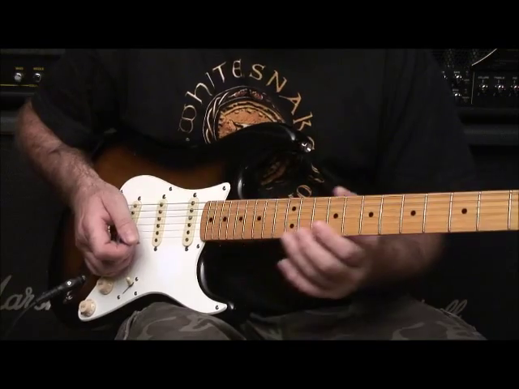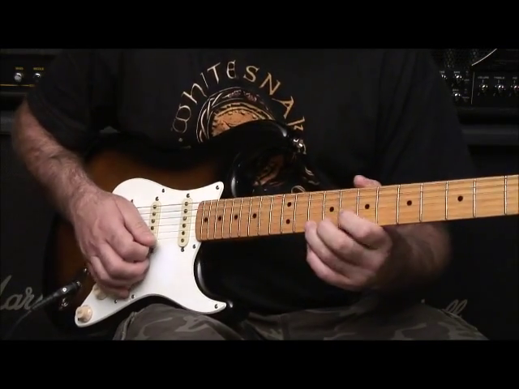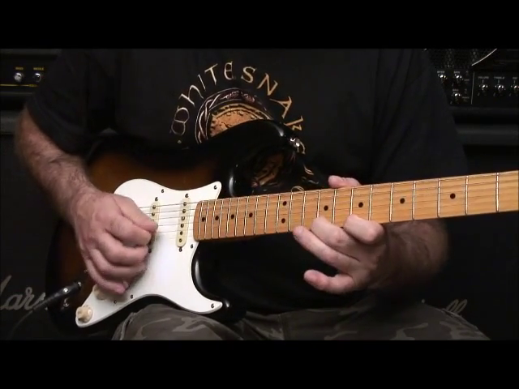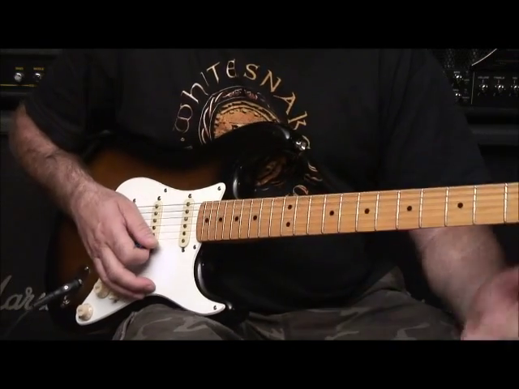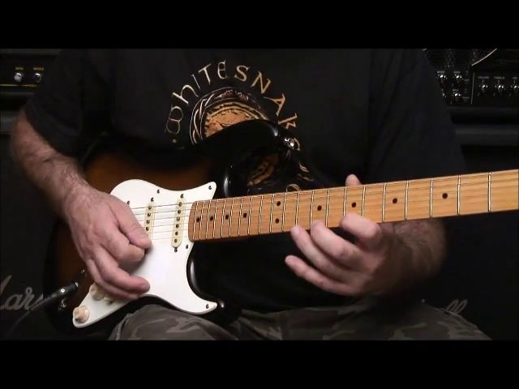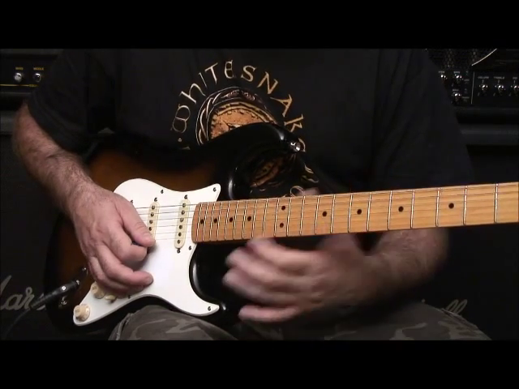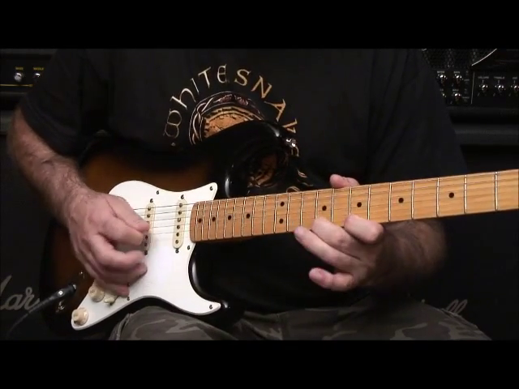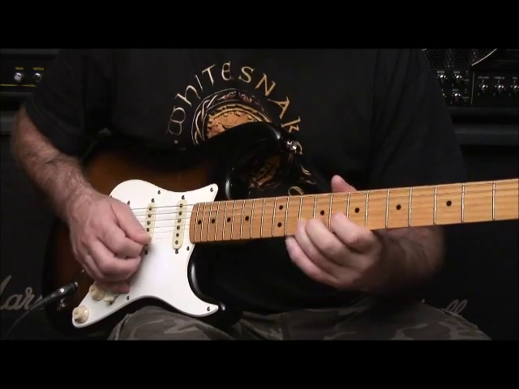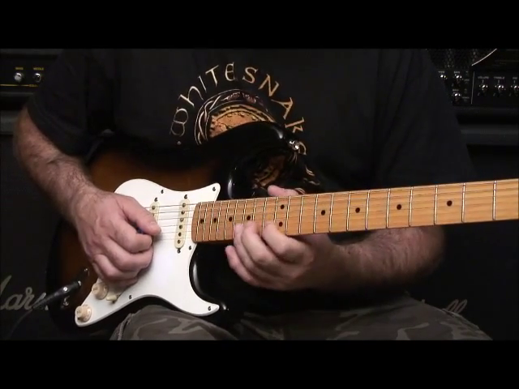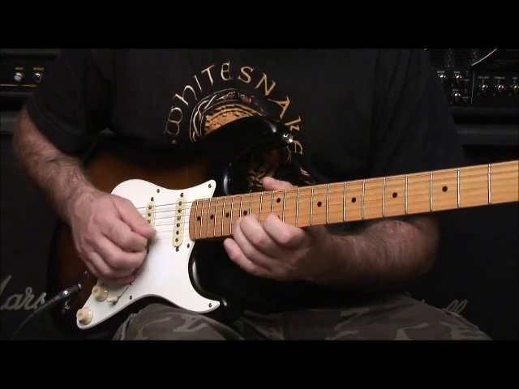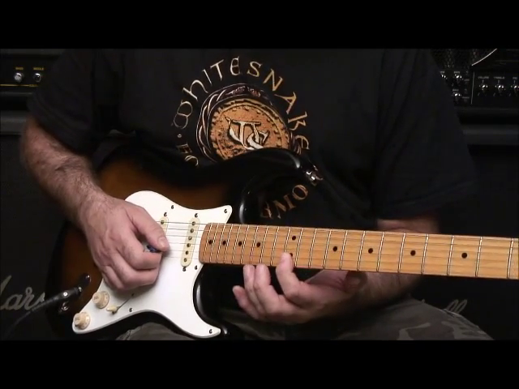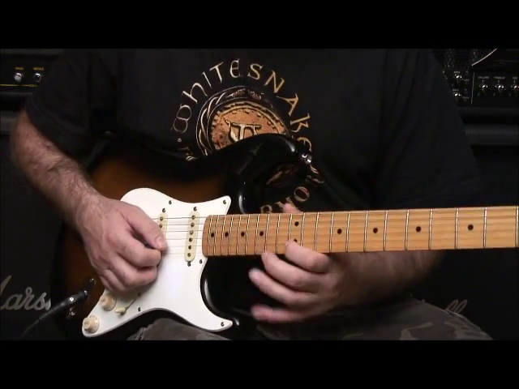So for instance, if you learn this lick as just a very simple little hammer on pull off lick, if you learn that lick as 7, 9, 10 and pull off and hammer on where applicable, what about if you play it there? That's not 7, 9 and 10, is it? That's 12, 14 and 15.